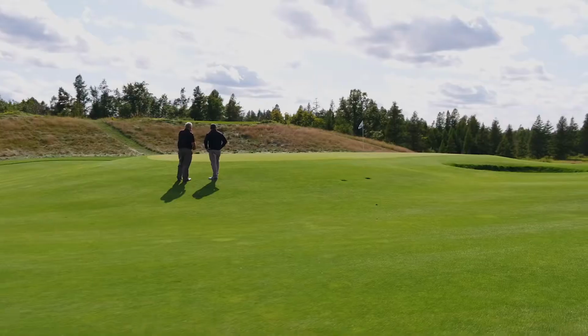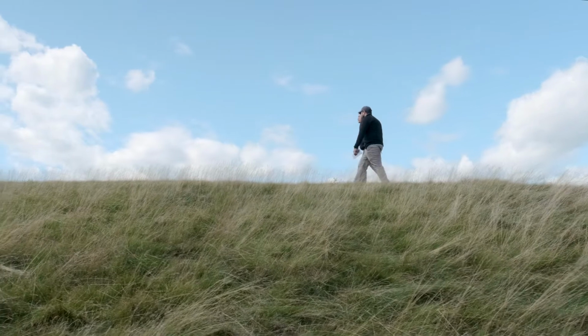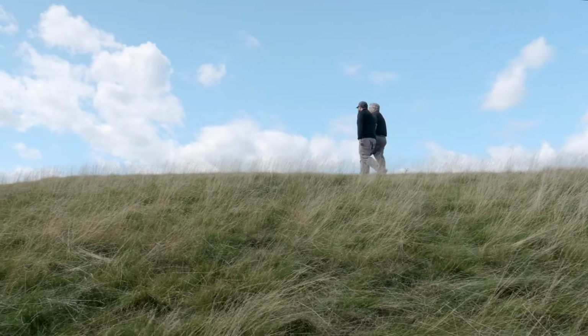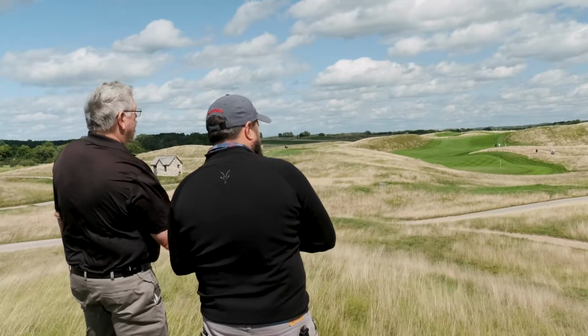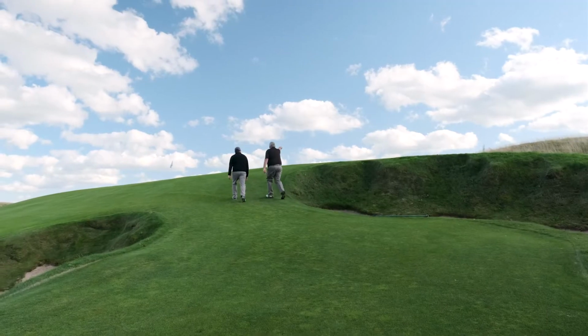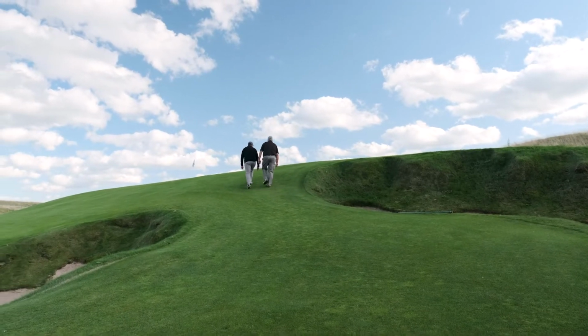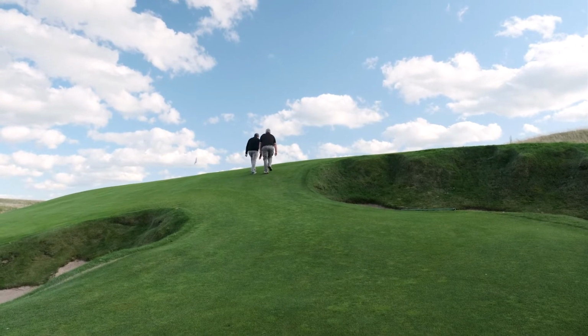I'm Ron Whitten, one of the architects of Erin Hills Golf Course. Joining me today is University of Wisconsin geology professor Luke Zoot. Together, we'll explore the unique geological history of Wisconsin's Kettle Moraine region and discuss how the landforms left by glaciers 10,000 years ago defined the landscape of what would become a championship course for the ages, Erin Hills.